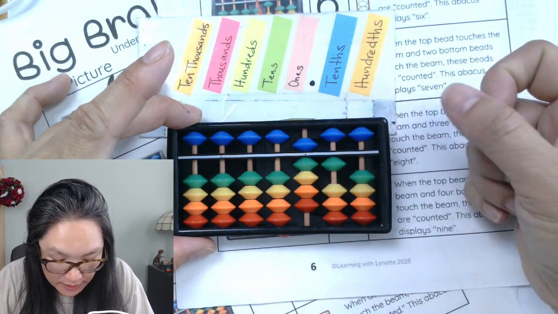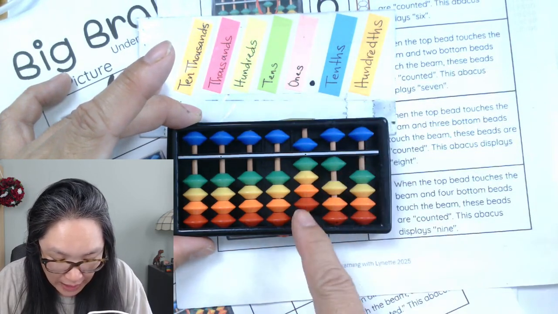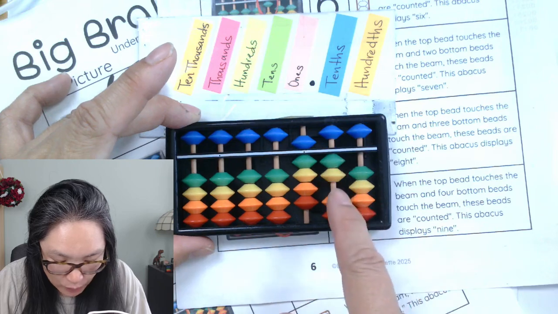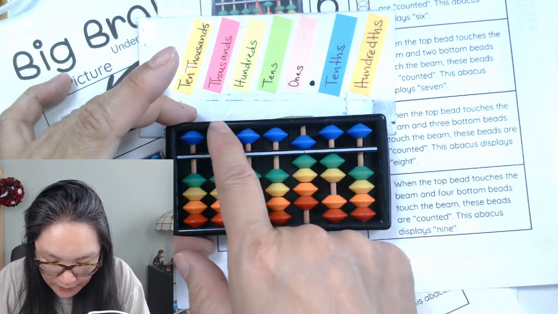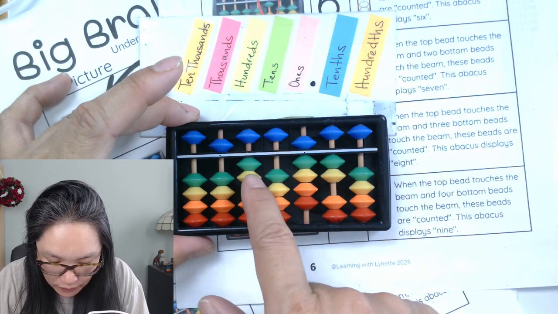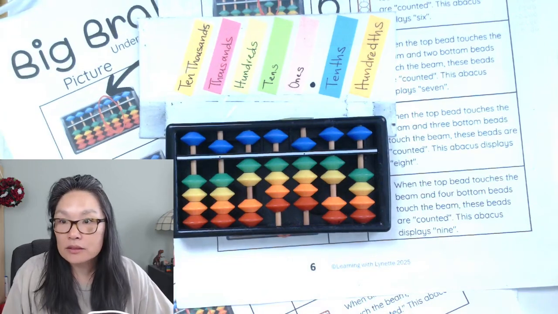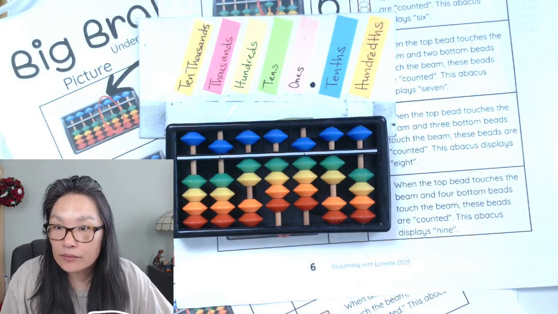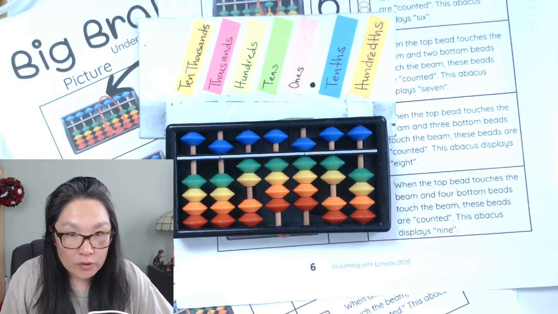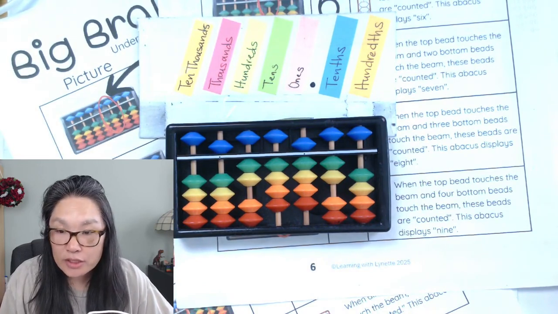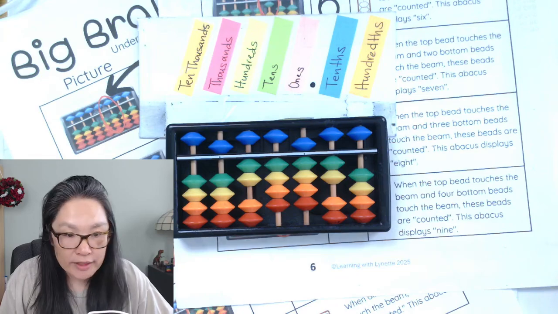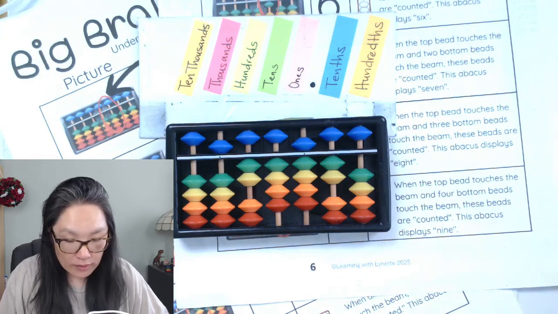So we have our tens, right? This is like 9.1, 9.2, right? We have this one, 5,249, right? So, cool? Cool. All right. So we're going to continue on learning to read the abacus.